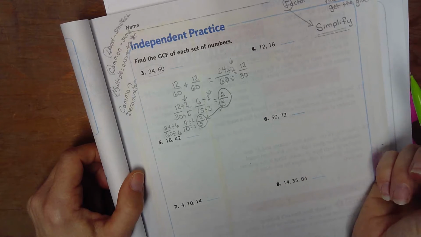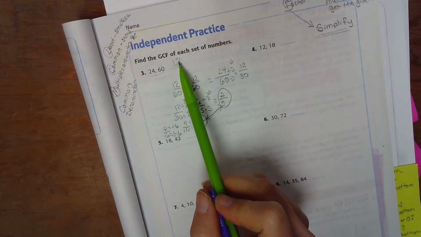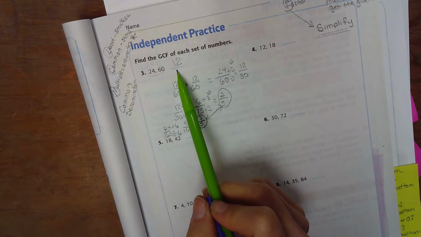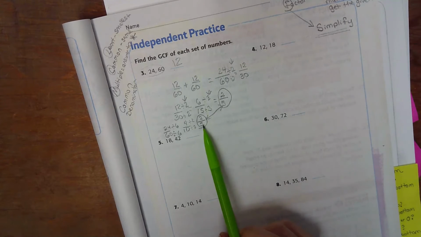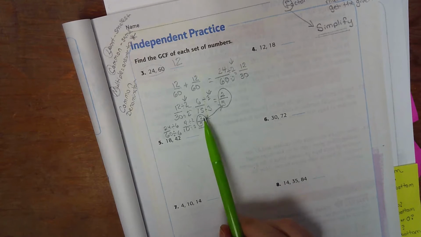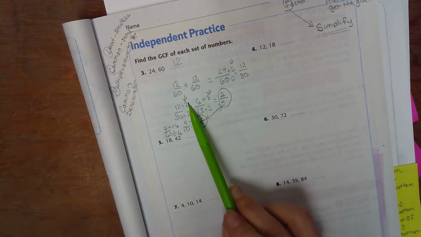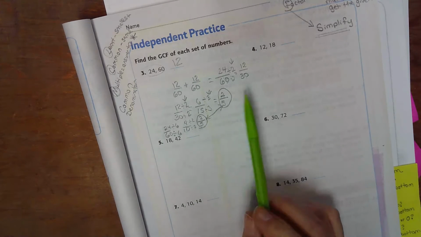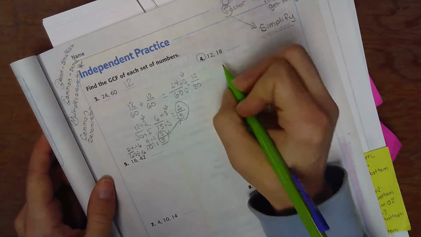I did not yet find the greatest common factor to simplify. The greatest common factor here would be 12. I'm not so concerned that you can necessarily find that at this point, although it is a skill that sixth graders in the United States are expected to be good at. The skill that fifth graders in the United States have to be able to know is to get to the simplest form, to use a common factor and divide as many times as you need to get to the simplest form.